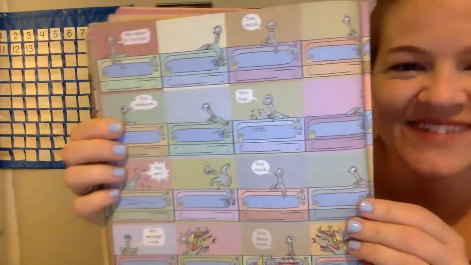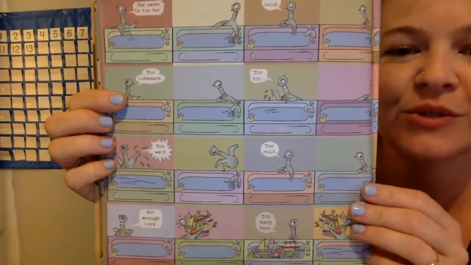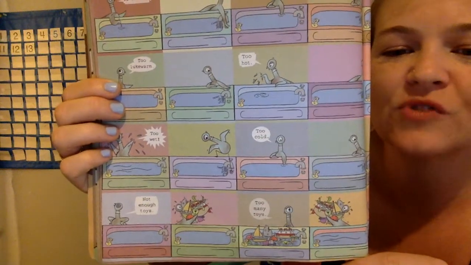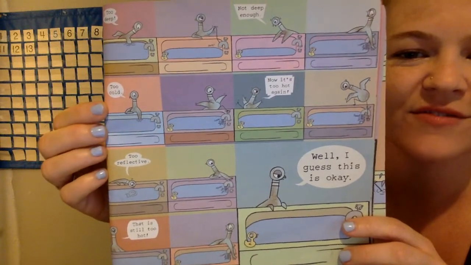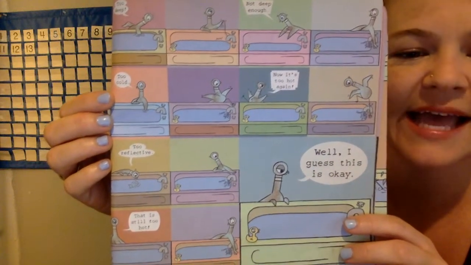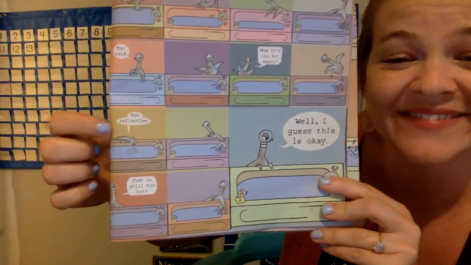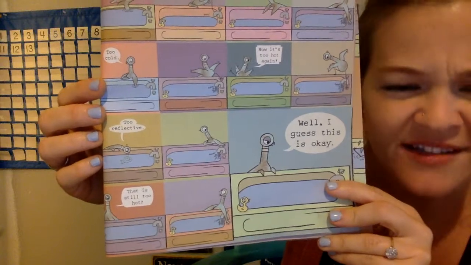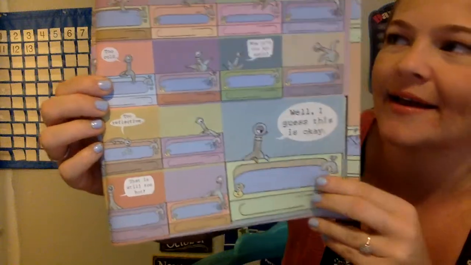Oh my goodness. Okay, let me read them one page at a time here. The bath is too hot, too cold, too lukewarm, too hot, too wet, too cold, not enough toys, too many toys. The pigeon is hard to please. Too deep, not deep enough, too cold. Now it's too hot again. Too reflective. Oh my gosh, that one's funny. Too reflective. That's still too hot. Well, I guess it's okay.